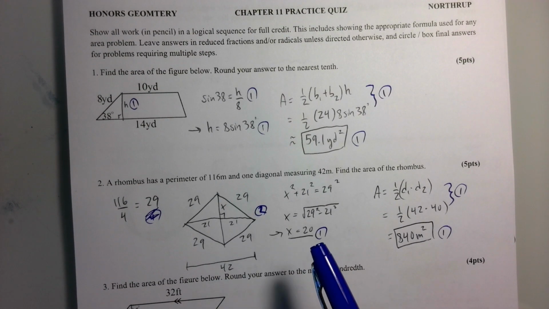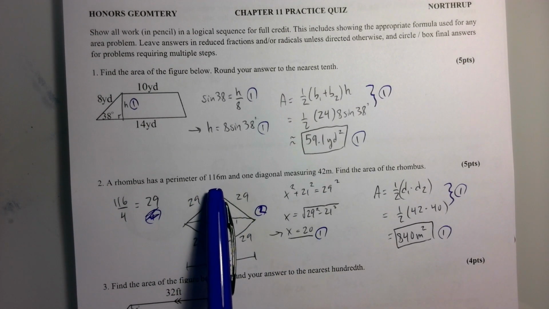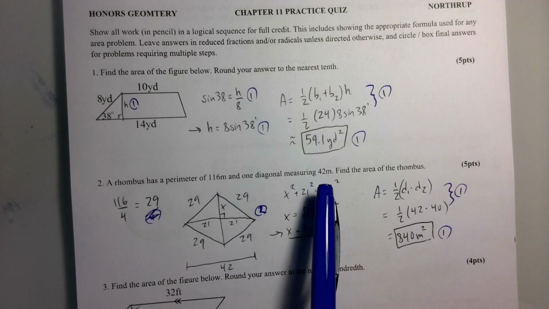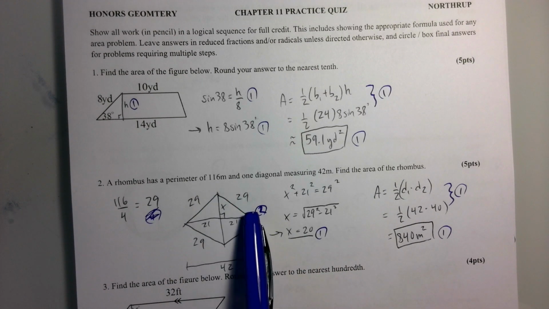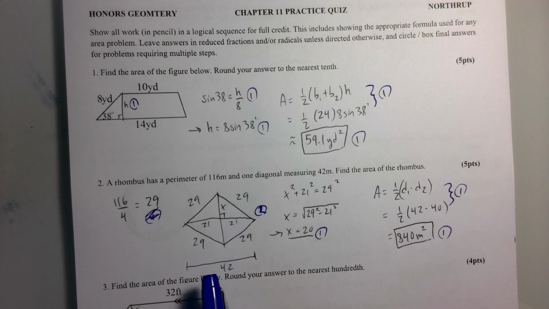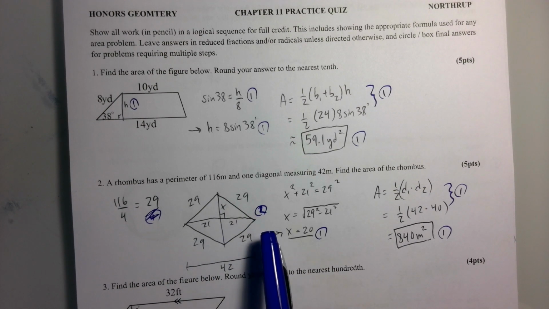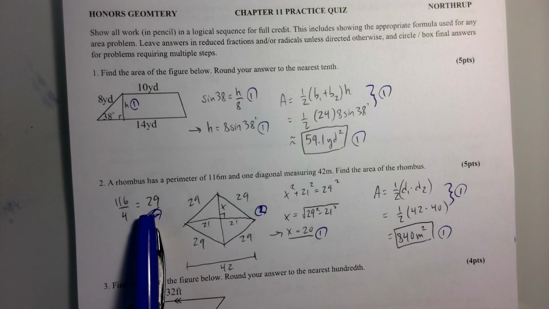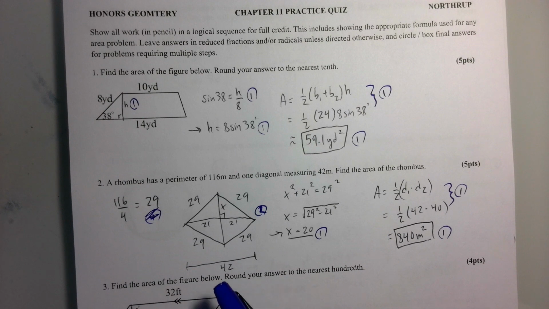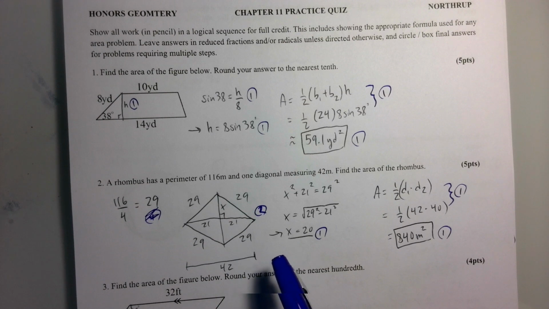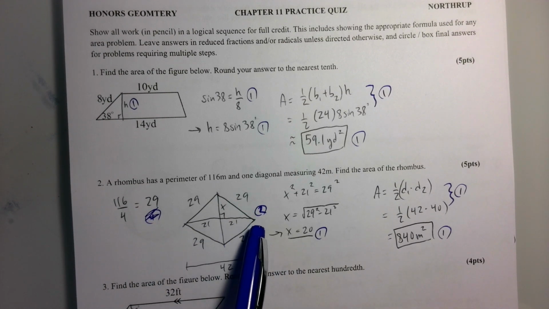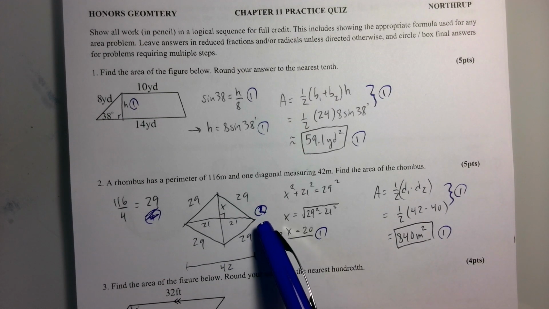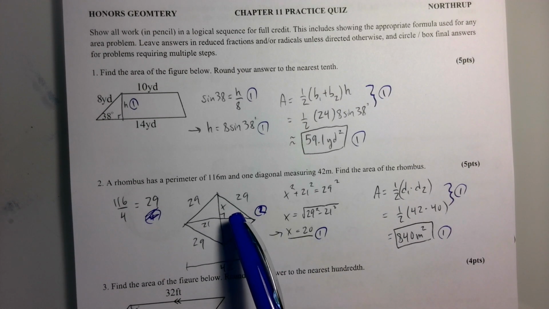Next we have a rhombus. They told us that the perimeter is 116 and one of the diagonals is 42. Based on that information, they should have some kind of picture like this. They should have drawn a rhombus where they have some of the diagonal parts and each side is 29. That's because 116 divided by 4 is 29. In a rhombus, all of the sides are congruent. So I'll give them 2 points if they have some kind of picture where they've labeled up the sides and the diagonals. You could have picked the horizontal diagonal to be 42 or the vertical one. It really doesn't matter.